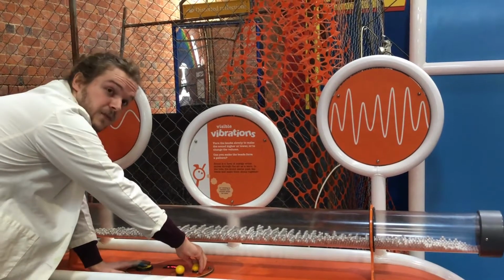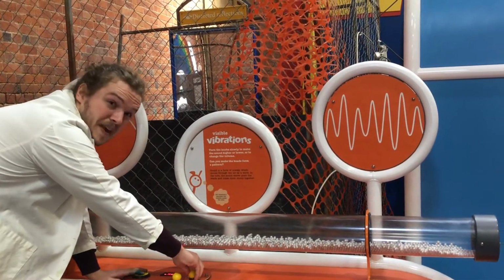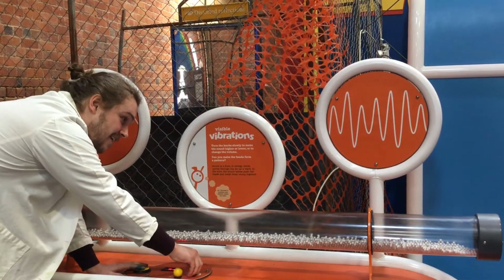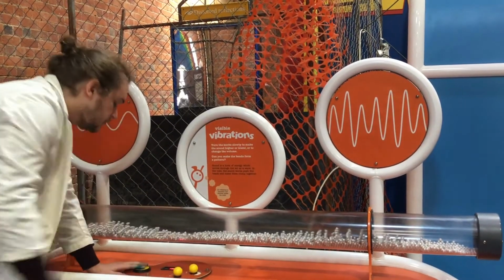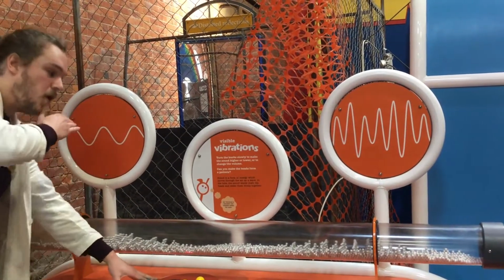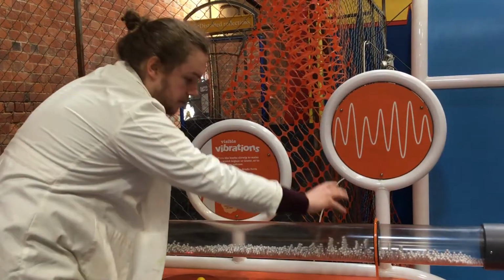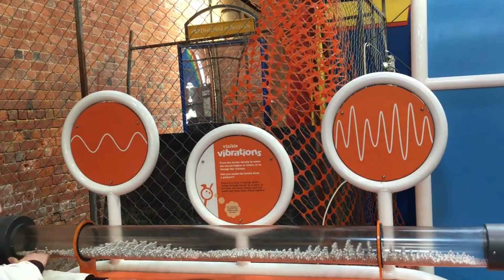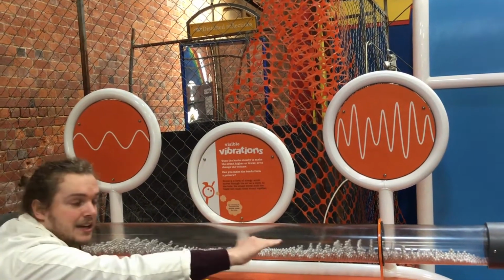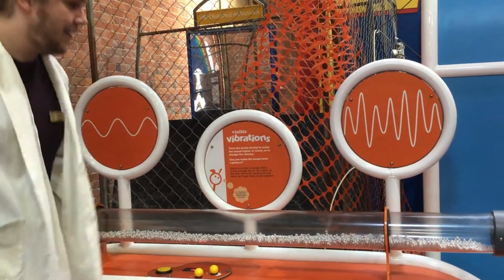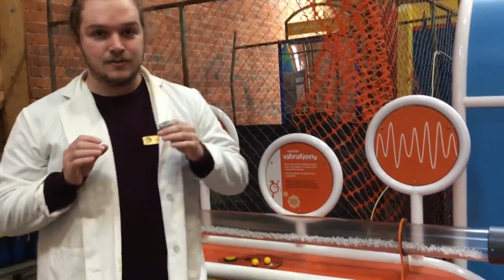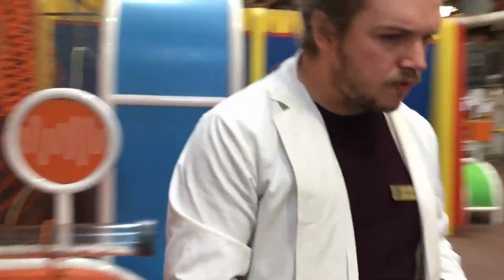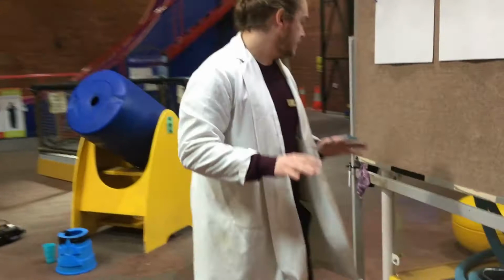If I increase the frequency, and it makes a bit more of an annoying noise, we can see even more waves breaking into it this time. And we can also see from the side, it almost looks a little bit like a beach wave. Alright, beautiful. So this answers the question of what we can really describe the vibrations in air to be.